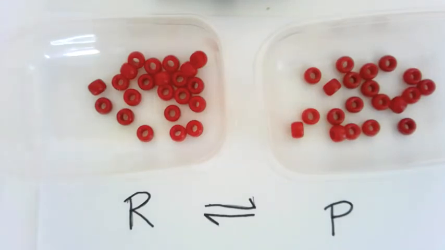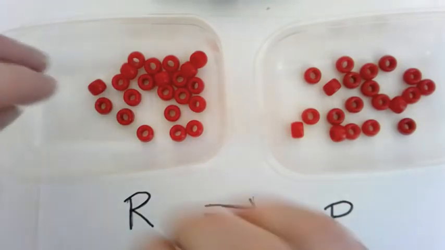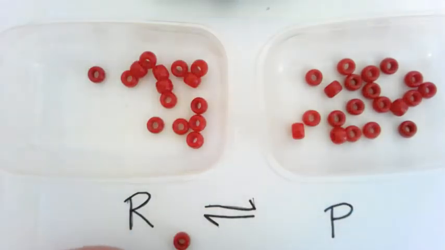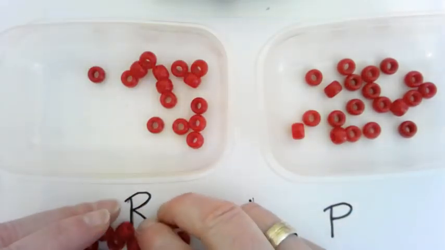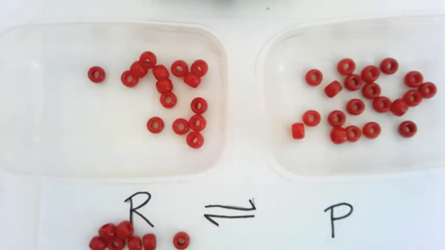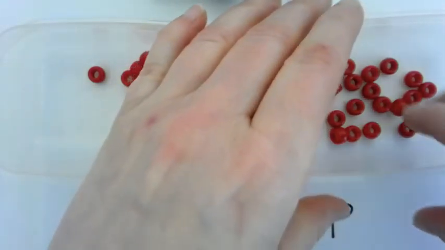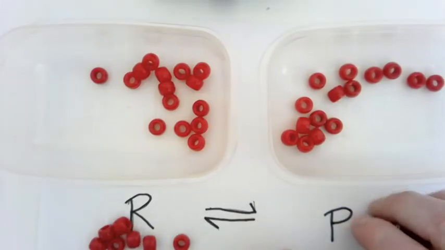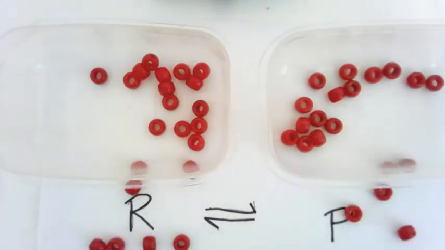Now there are 22 objects in cup R and 20 objects in cup P. So we're going to move 1/3 out of R, and this time that would be 7. So I'm going to scoop those out. So here are the objects that we're moving out of cup R. And cup P has 20, and we take 1/4 out of there. So that would be 5. So here are the ones that we're taking out of cup P.